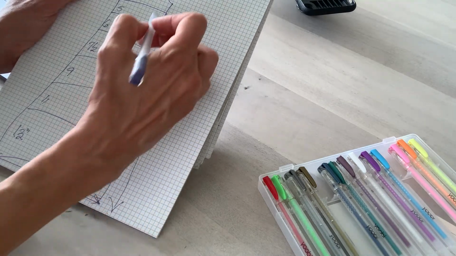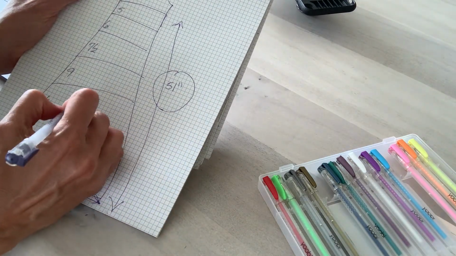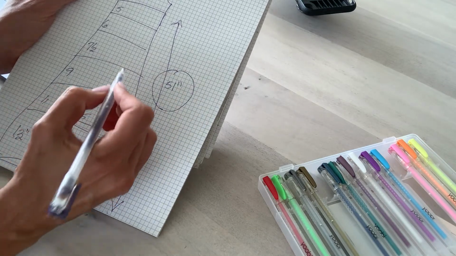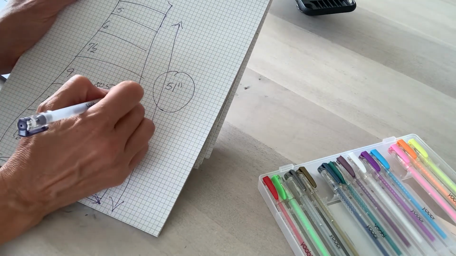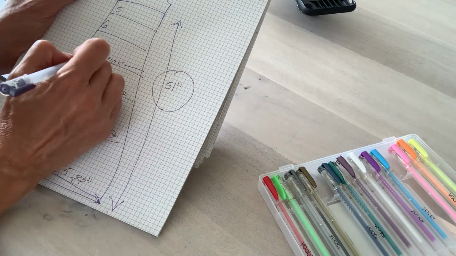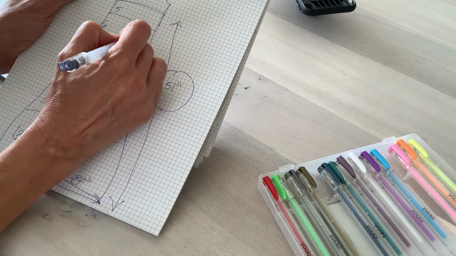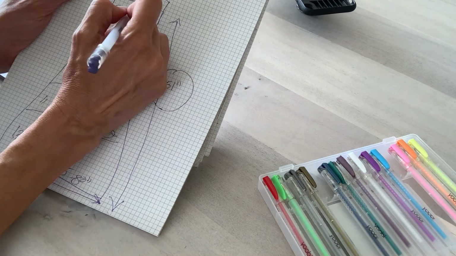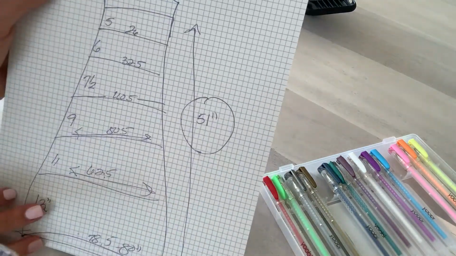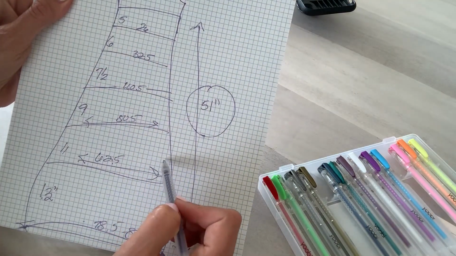And then I slightly taper up, taking a little over 10 inches off each tier, so the widths are 16.5, then 50.5, then 40.5, then 32.5, then 26.